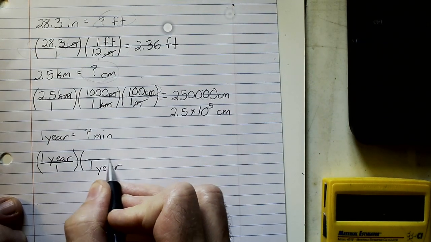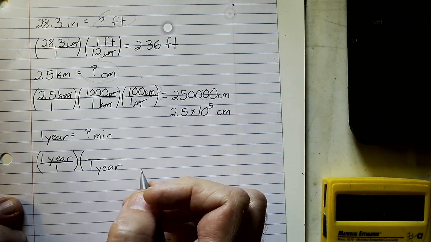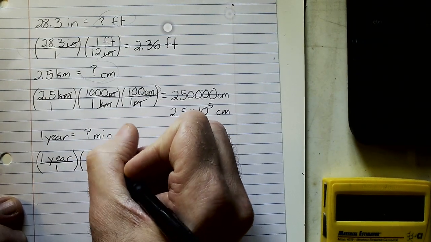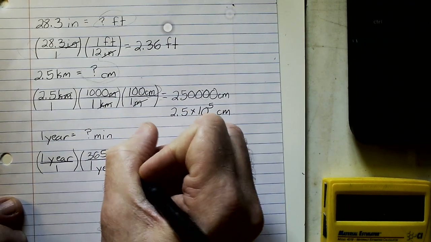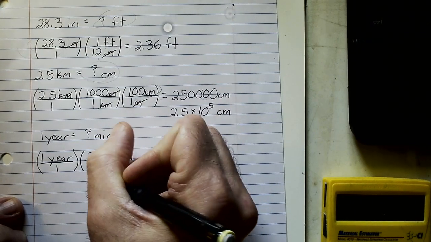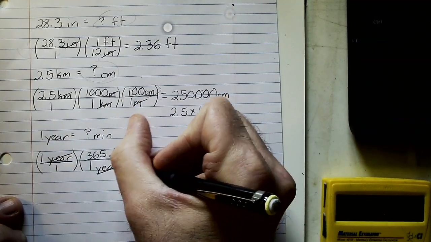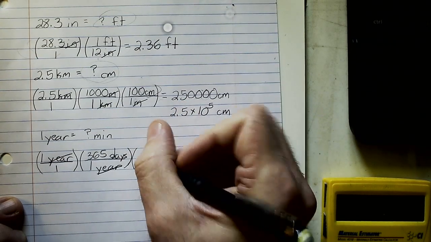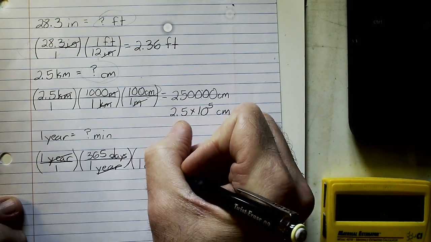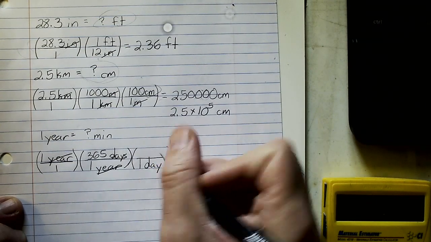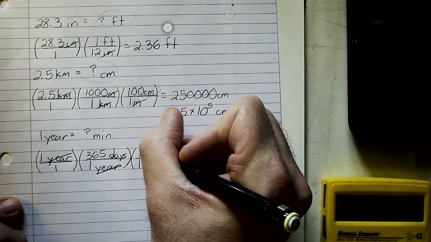Now what do we know? On our way to minutes, we're working our way down. So I know that 1 year is 365 days. Years cancels out. Okay, and then 1 day, because I want the days to cancel out. 1 day is 24 hours.